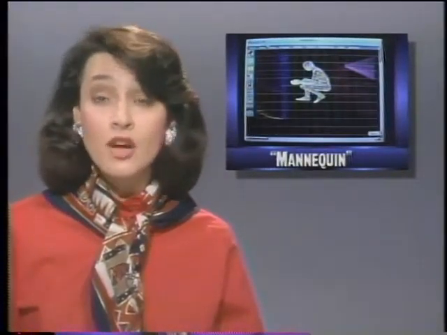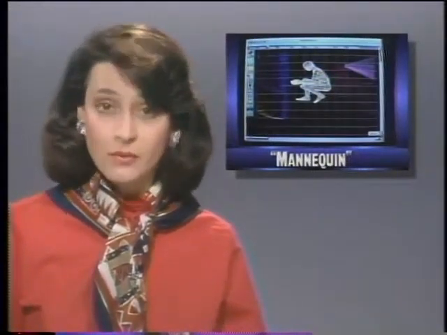HumanCAD has announced a new program to provide designers with images of human models that are anatomically and ergonomically correct. The program is meant to be used in conjunction with specialized CAD software. The PC program, called Mannequin, will allow designers to test design objects to see if they will work ergonomically with a human body. The program will ship in January and sells for under $700.